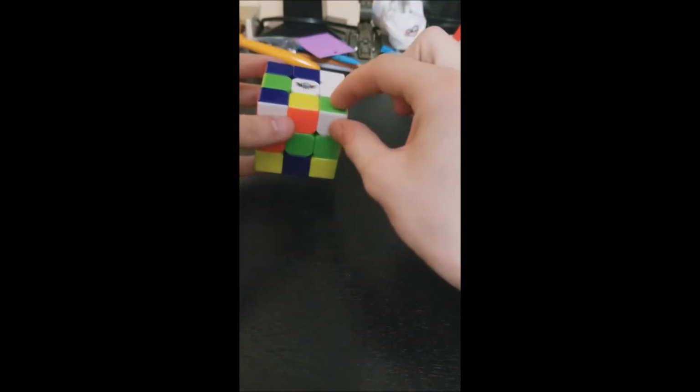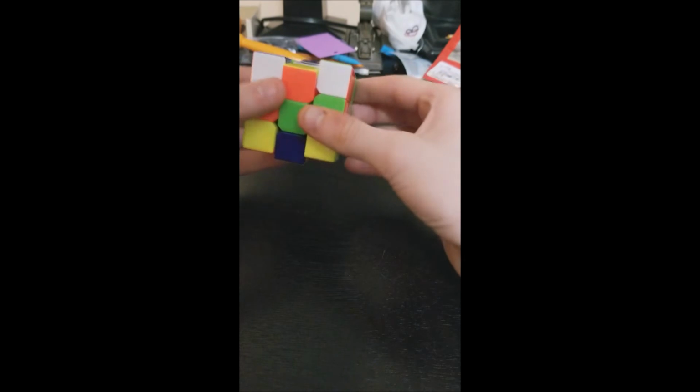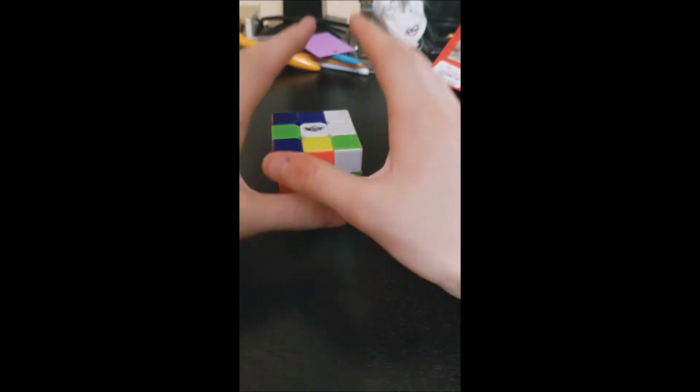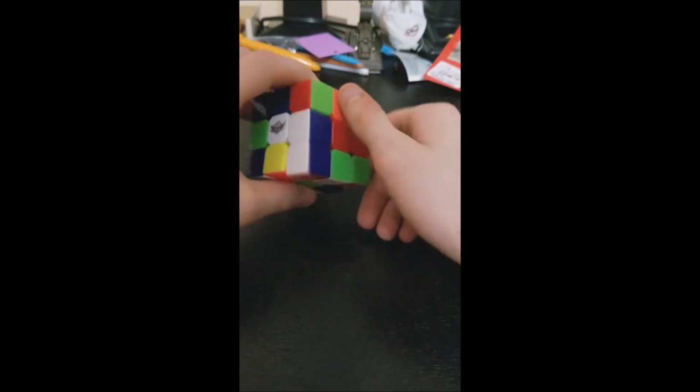So just remember that corners cannot be sides, so these two can never switch because there's 3 pieces on here and there's only 2, so how could they switch? All right, so just remember that. So this piece is already solved, but I'm just going to move that away. I'm going to scramble it a little more.